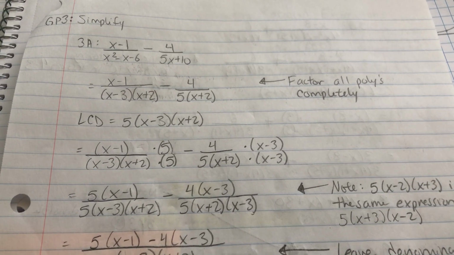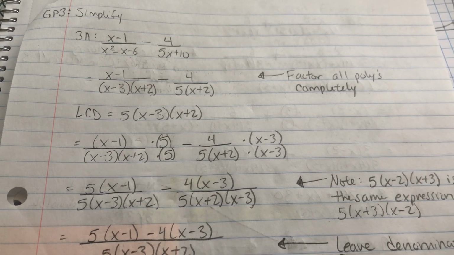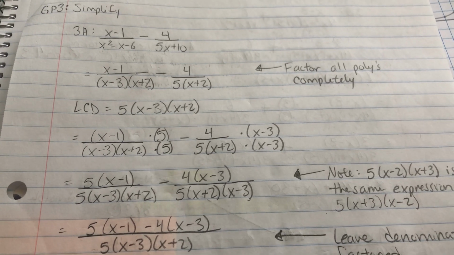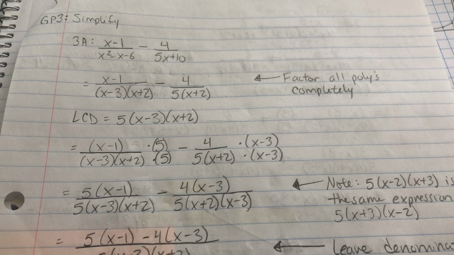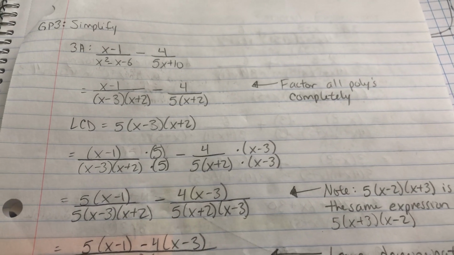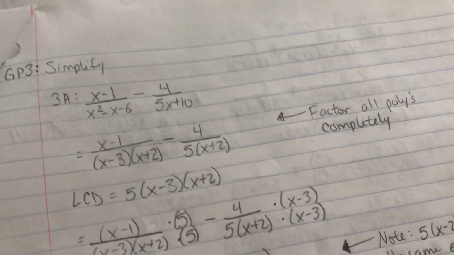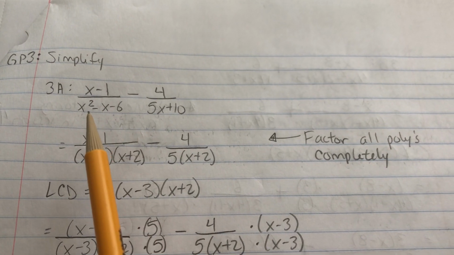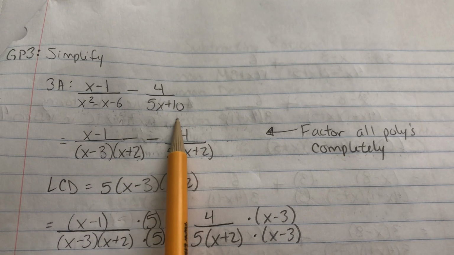All right, 8th grade, video 3 of lesson 8.2. We're going to pick up with addition and subtraction, but now we're going to have polynomials involved, where it's not just properties of exponents. We are going to actually need to factor. Here for guided practice 3A, I don't have much I need to factor. In fact, all I need to factor are my denominators.